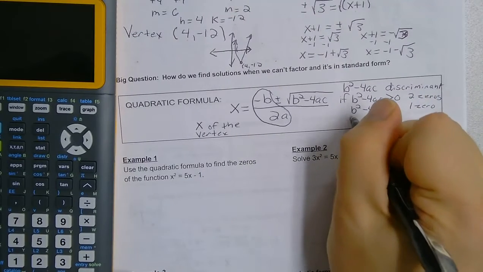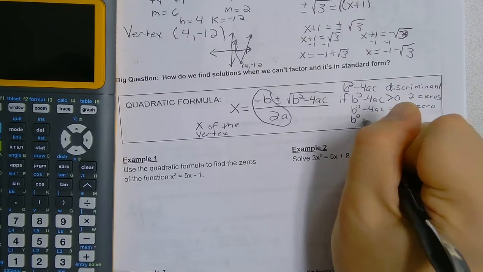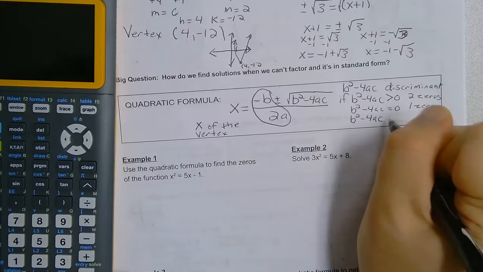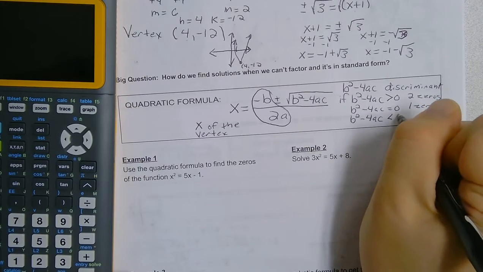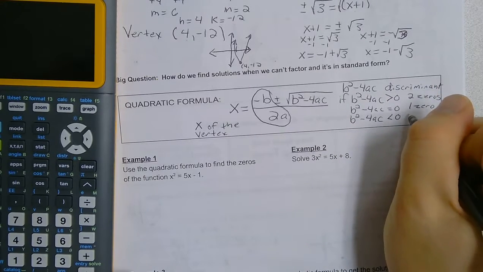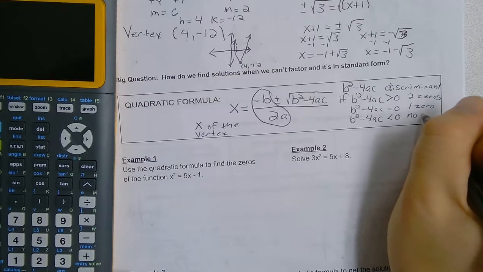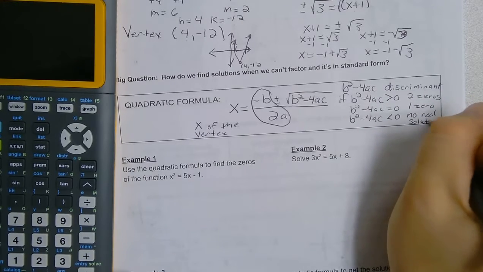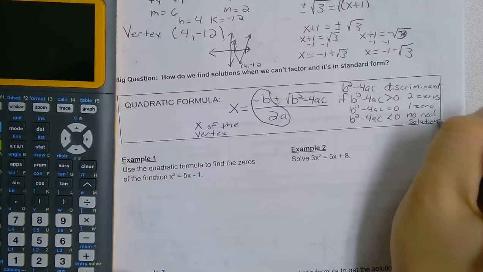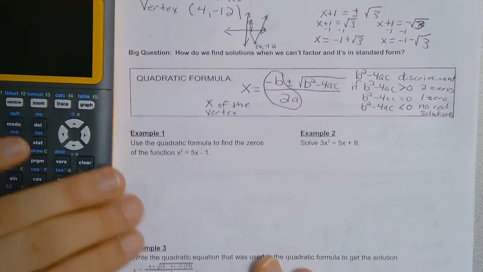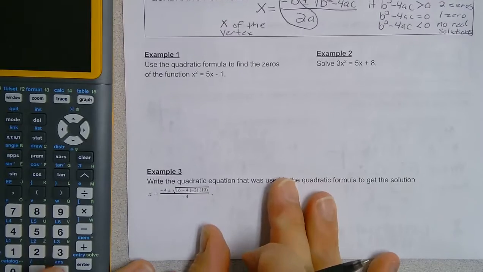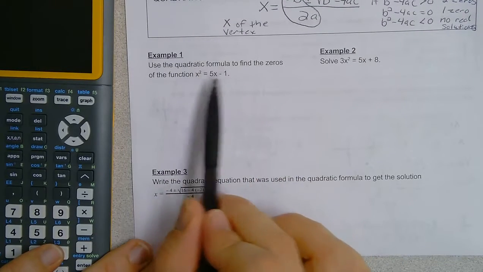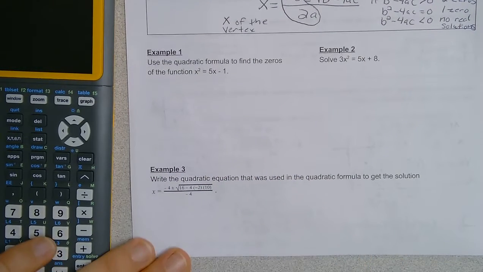And we're going to learn in our Algebra 2 that if b squared minus 4ac is less than 0, you can't take the square root of a negative. There are no real solutions. But we're going to look at imaginary numbers tomorrow or on Monday.